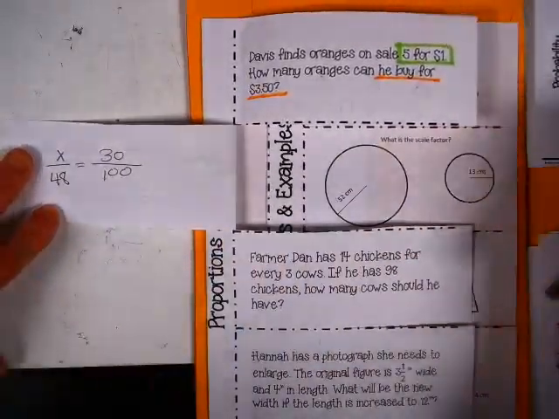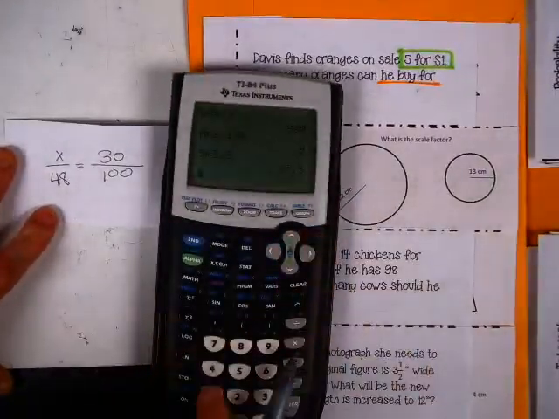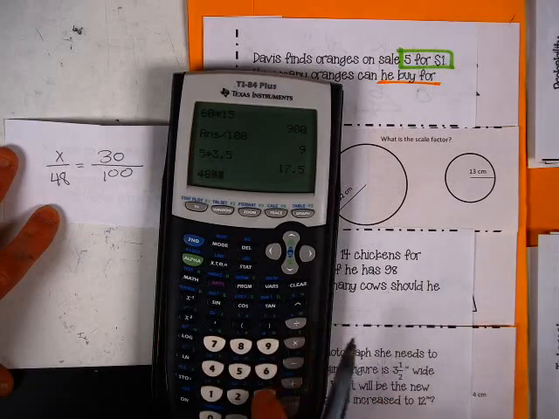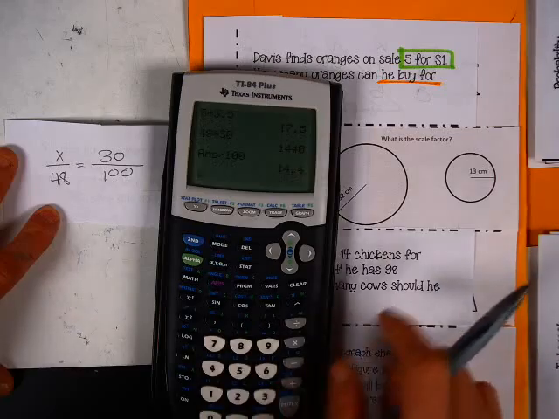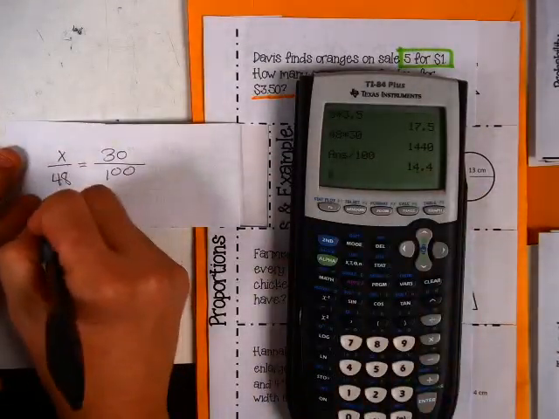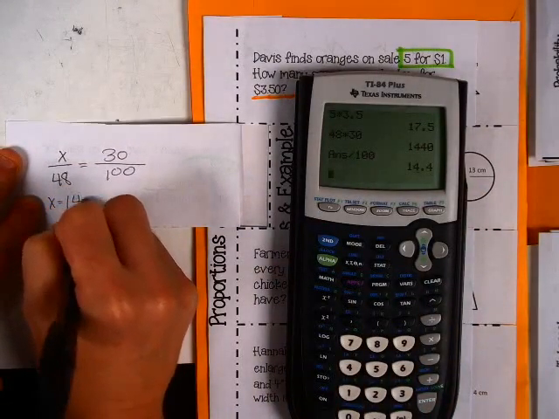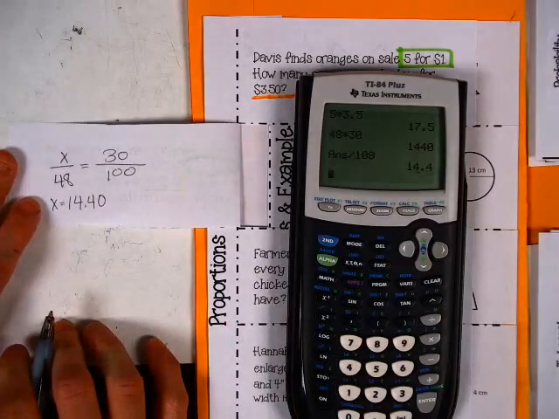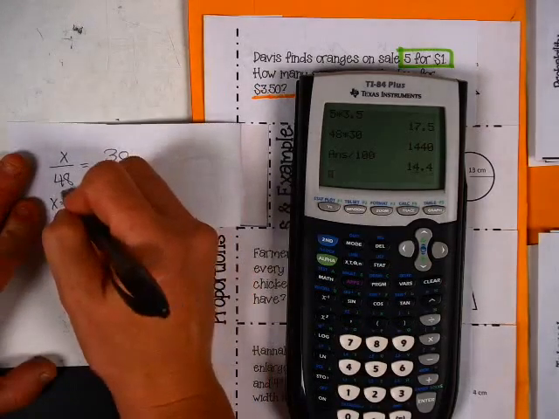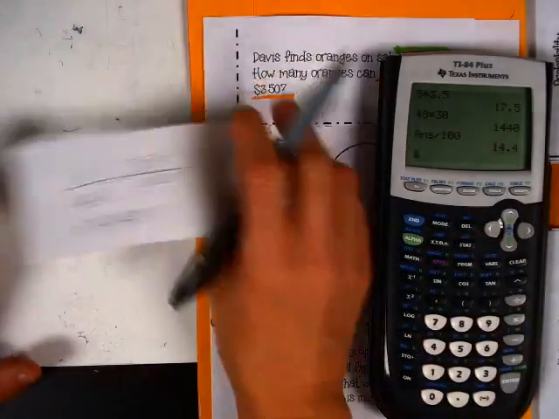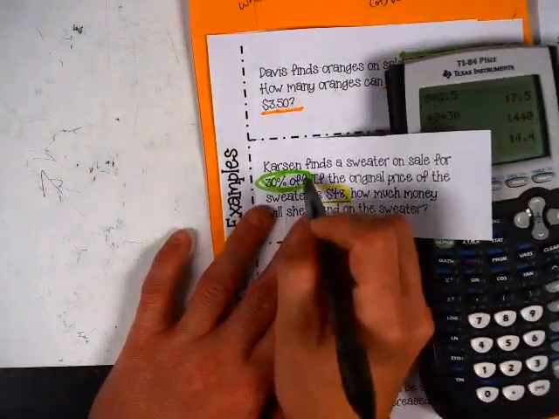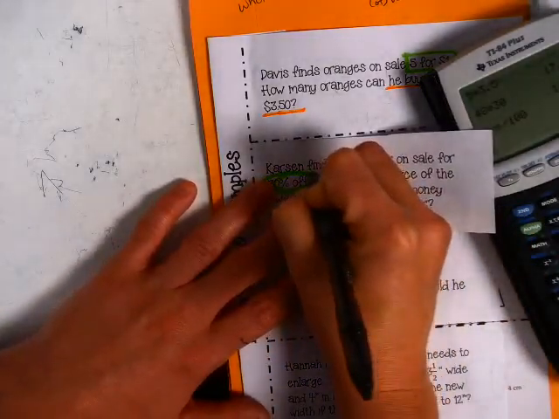So then we have to cross multiply, divide. So 48 times 30 divided by 100. You get $14.40. But that's not how much she's spending. That doesn't answer the question. So now, we're taking off the price. That should be a neon sign.